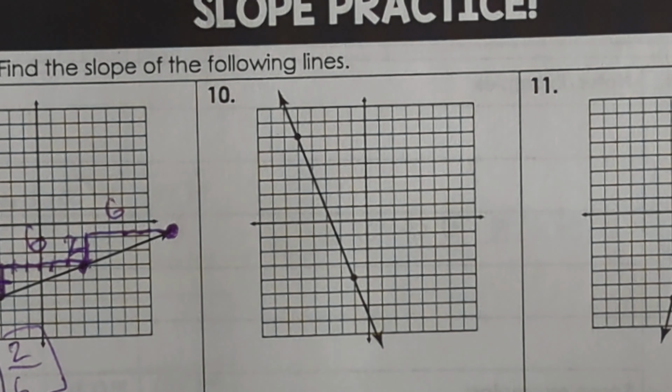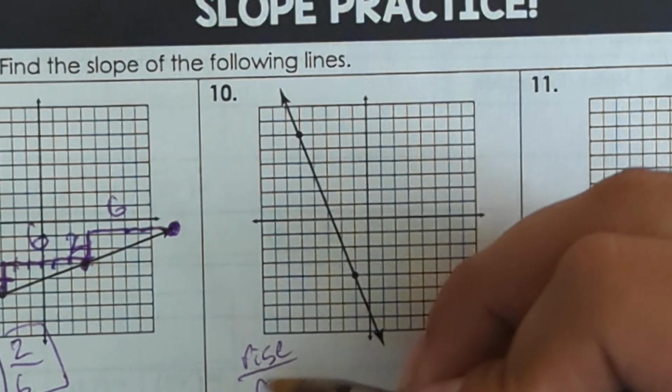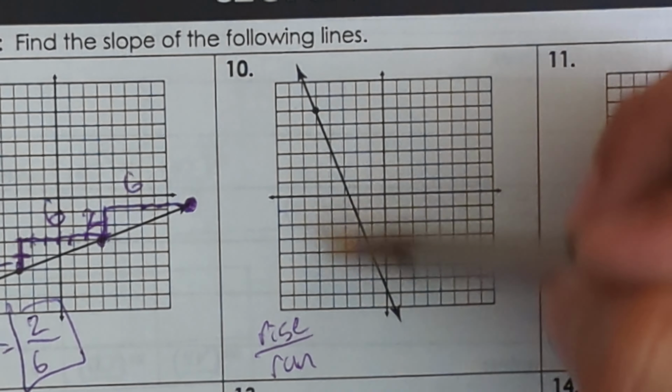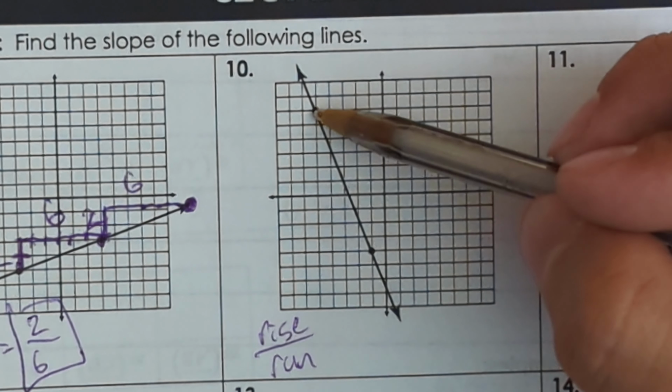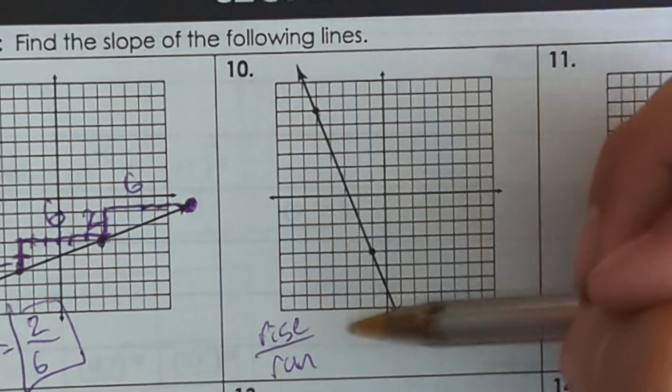If we were to look at the second example, rise over run, we have to remember that rise over run means we go up and down first. So we have to go down. We don't count left and right first. We always count our spaces up and down first.